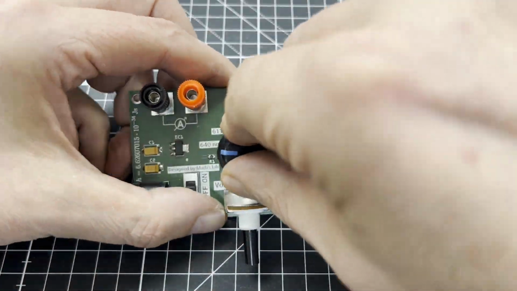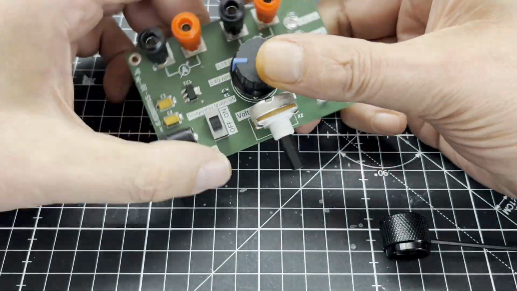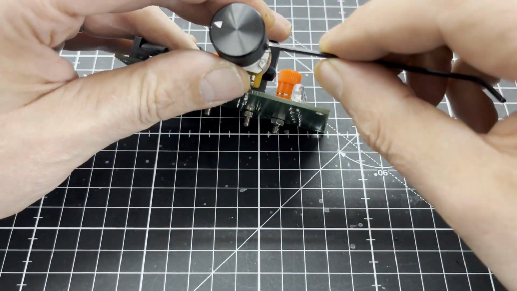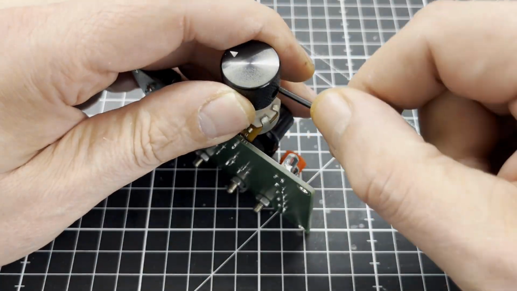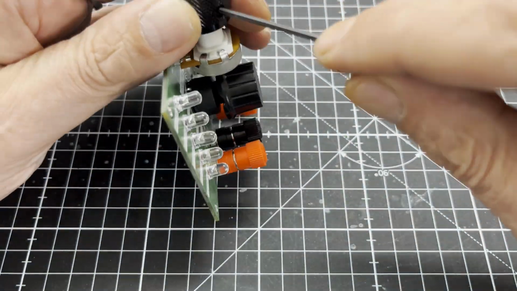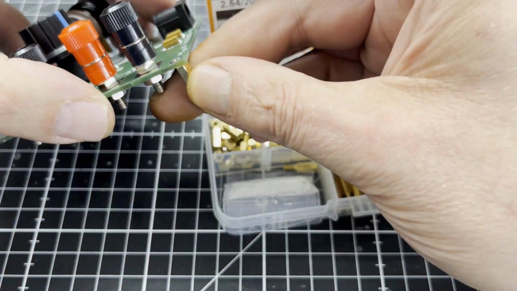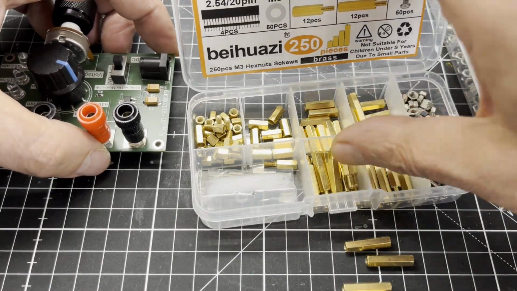Of course, the knobs for the rotary switch and the potentiometer couldn't be missing. To keep the PCB level, I used the mounting holes to screw in M3 brass standoffs.